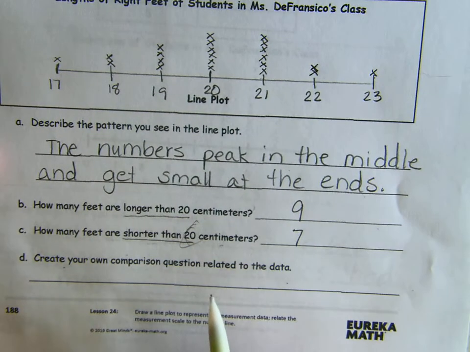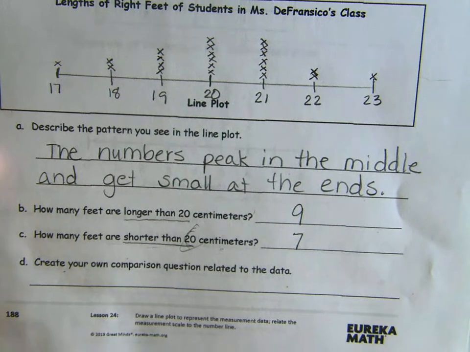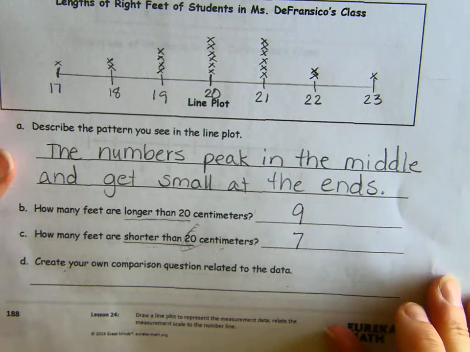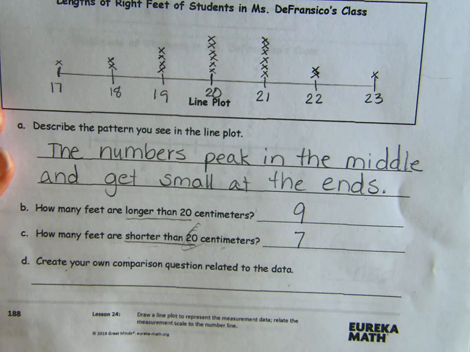You can write your own and answer it, or you can write mine and answer it. Here is my comparison question.